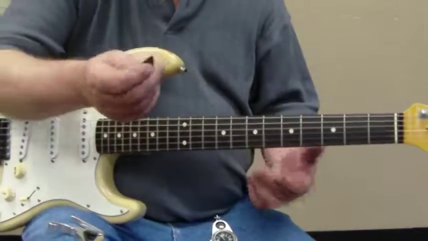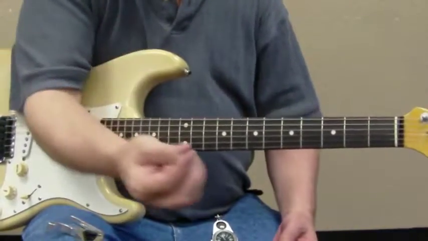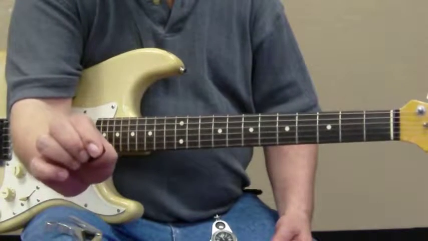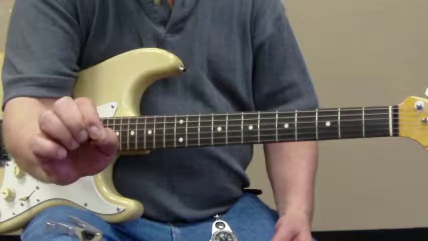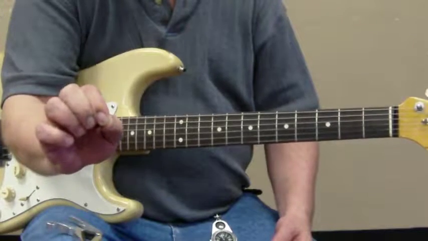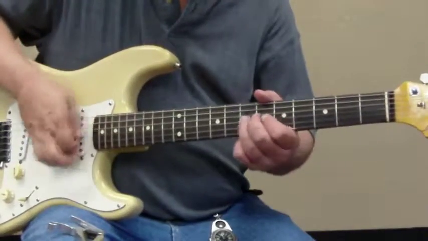You can also get what's called a pinch harmonic, which Billy Gibbons uses quite a lot, where you take your pick and you slowly bring the meat of the pick up as you bring your meat of your fingers down around it, so that when the pick hits the string, your skin hits the string.